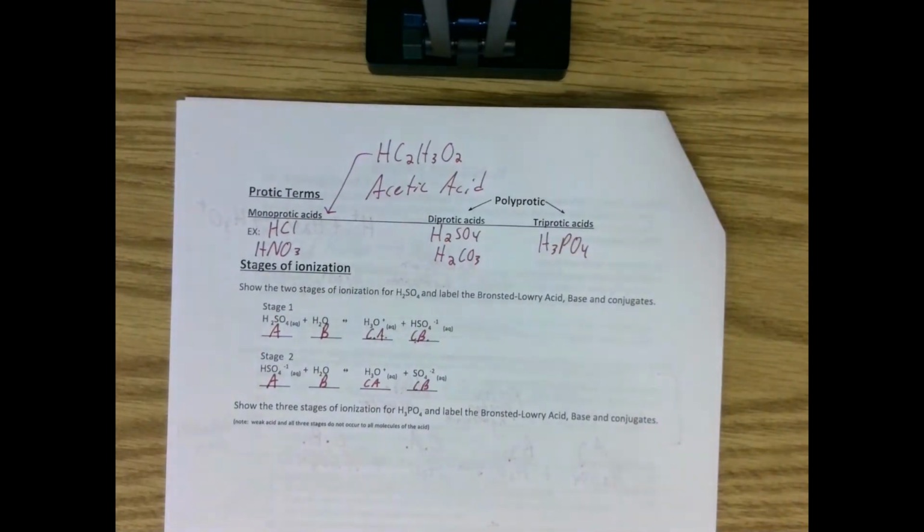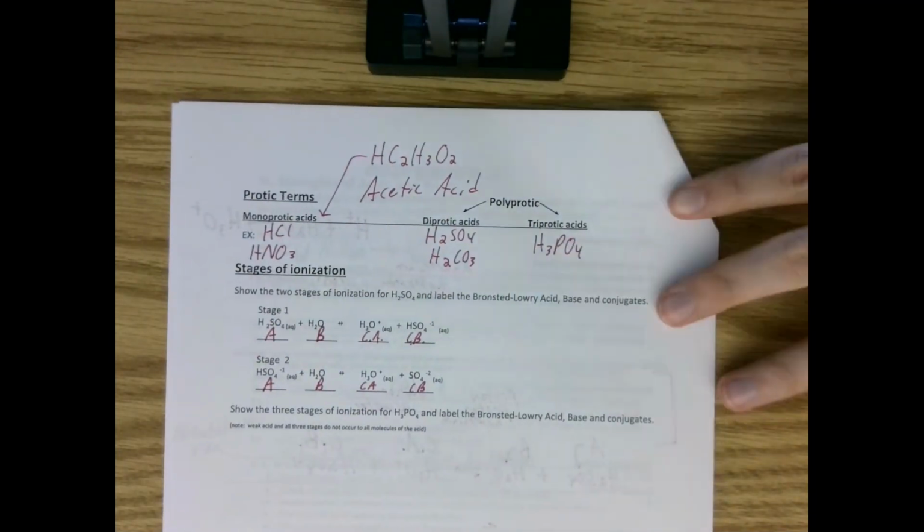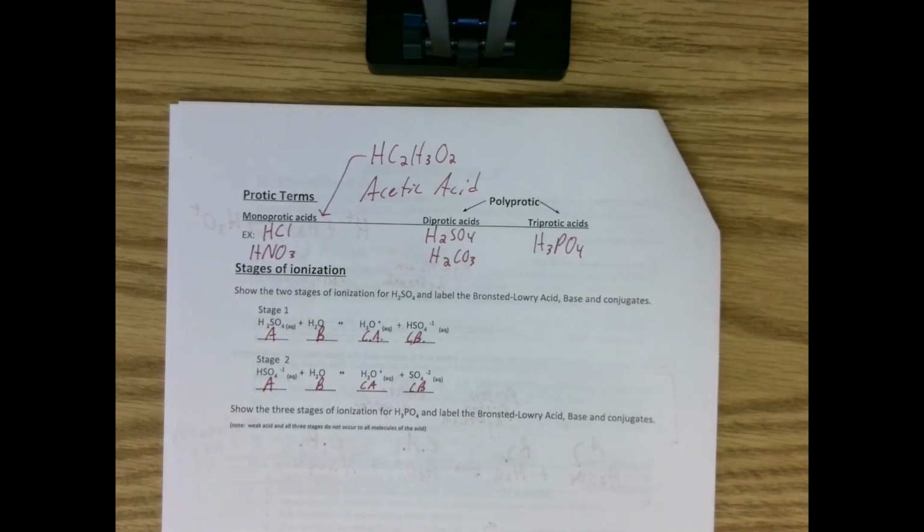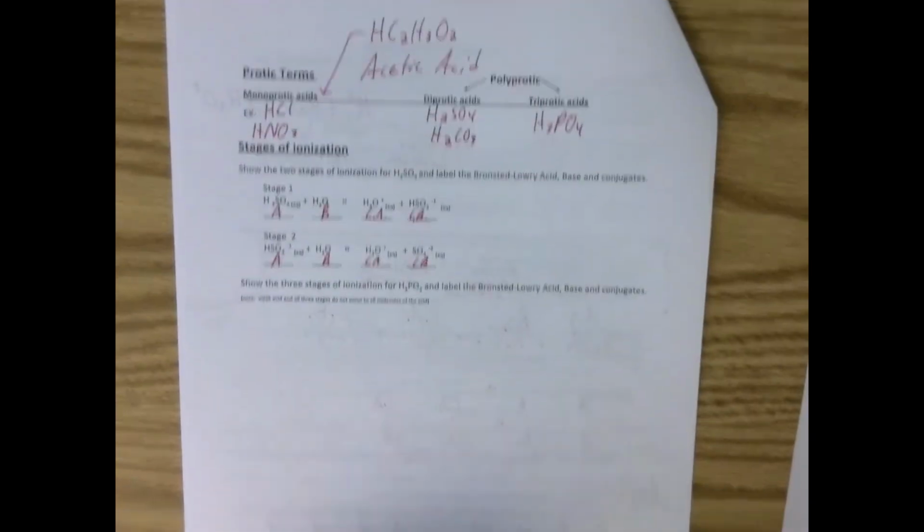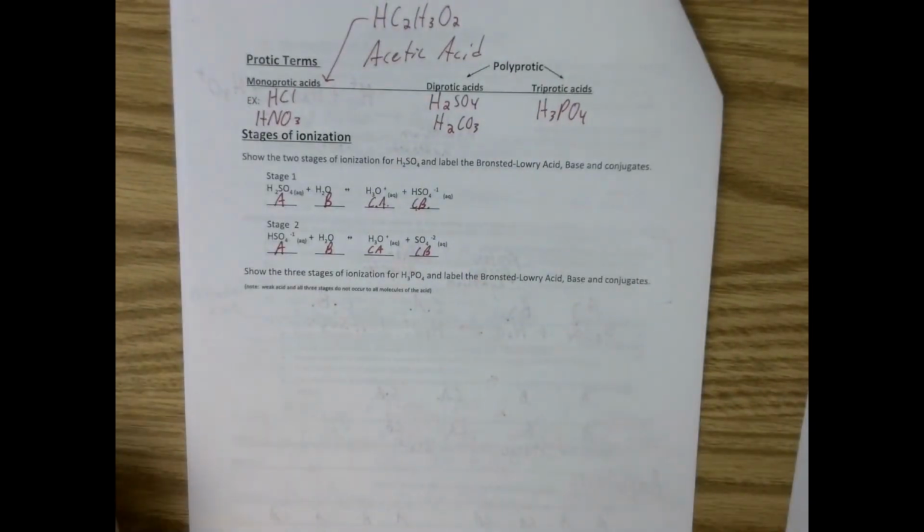So there are multiple steps to the reaction to think about. So if hydrochloric acid has a 1-step ionization, sulfuric acid has a 2-step ionization, phosphoric acid has how many step ionization? 3. So go ahead and write it out, and then label acid, base, conjugate acid, conjugate base. Okay, so how many steps should you have? 3 total reactions for the ionization of phosphoric acid in water?